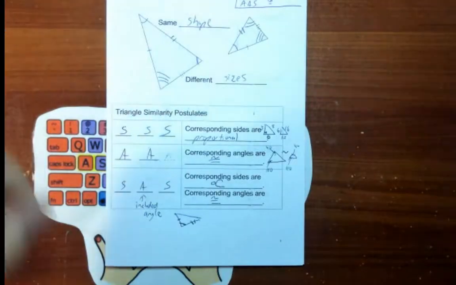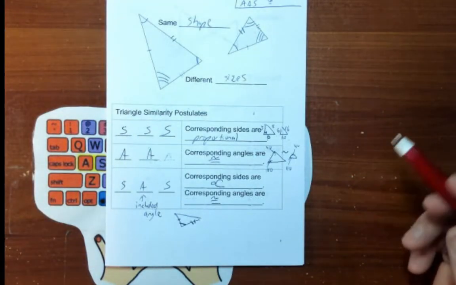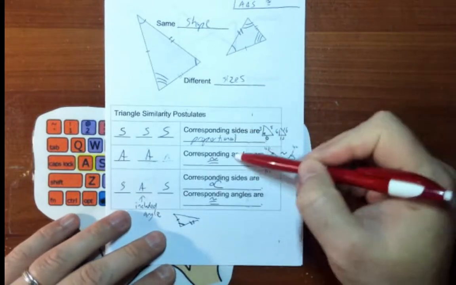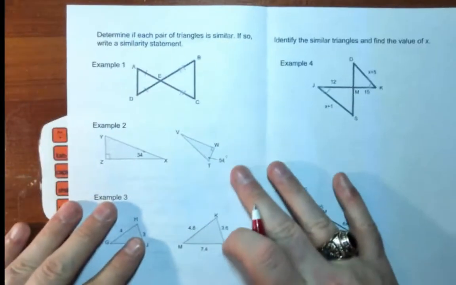All right, good. I really hope you guys got those correct. They were actually on the screen. Sides are proportional, angles are congruent. So let's go ahead and move on to page 2.